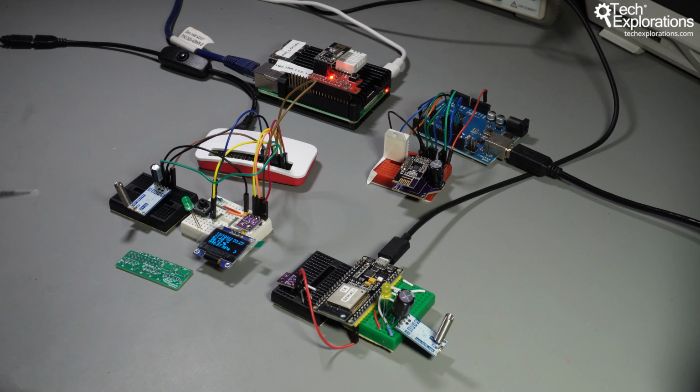Little things like that you could do once you have the available hardware here. Okay, so that is the hardware side. Let's go over to my computer now, and I'll show you what's happening on that side.